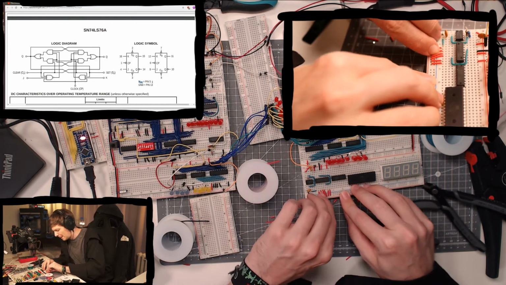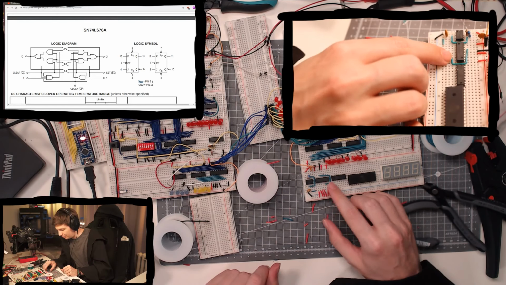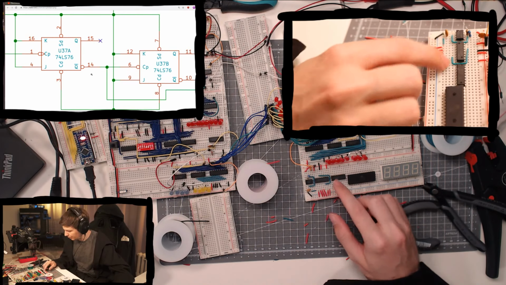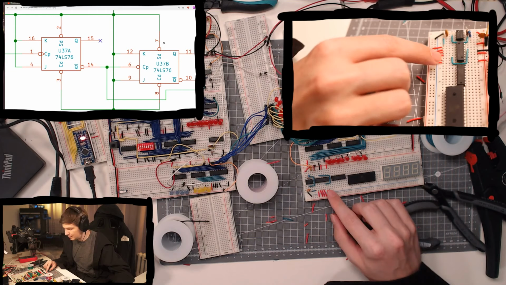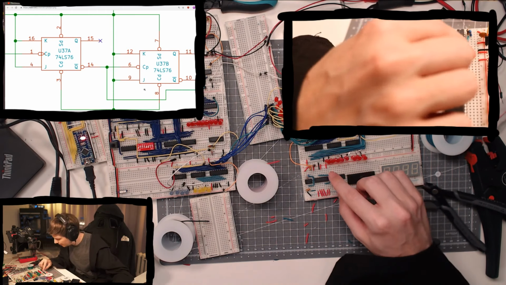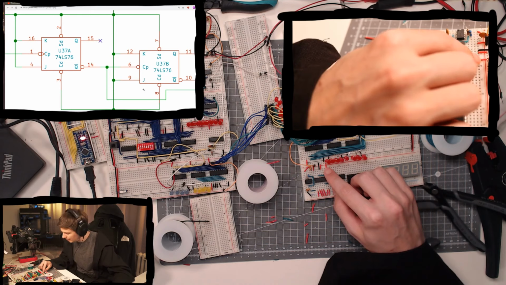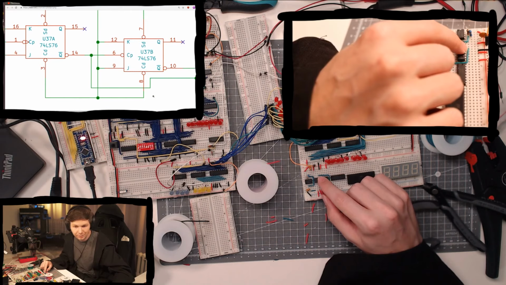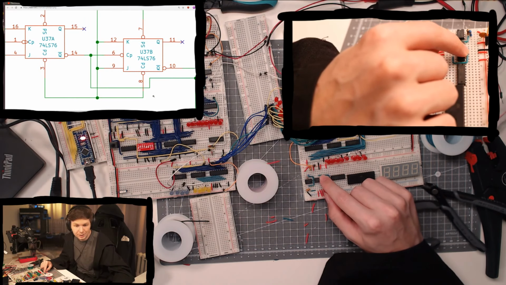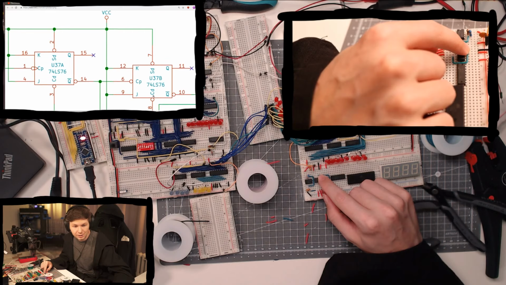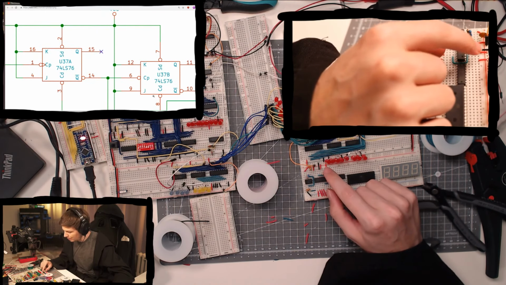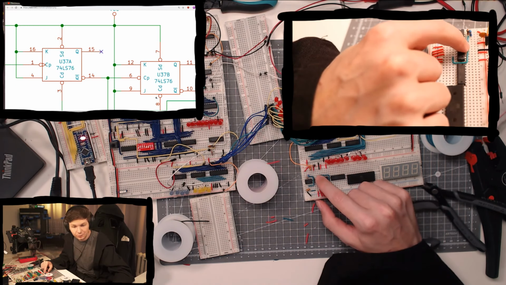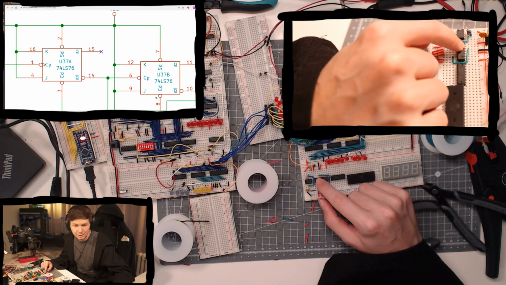Okay, there you go. 2, 4, 5 is connected. Then 6 is connected to 14. 7 is also VCC. 8 is also VCC. 9 is VCC. 10 is the output. Okay, we remember that. 11 is not connected. 12 is VCC. 13 is, oh yeah, this was ground, I remember. 14 is then the connection to 6. 15 is not connected, and 16 is also VCC.